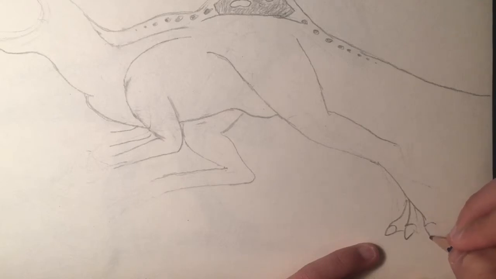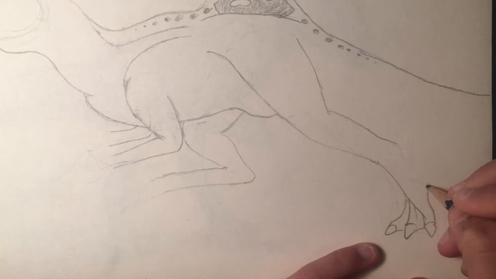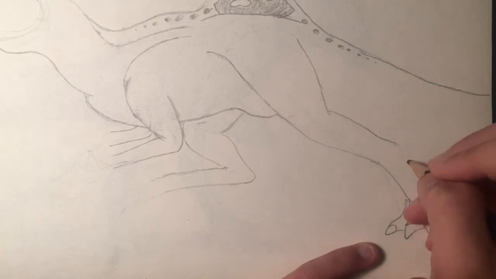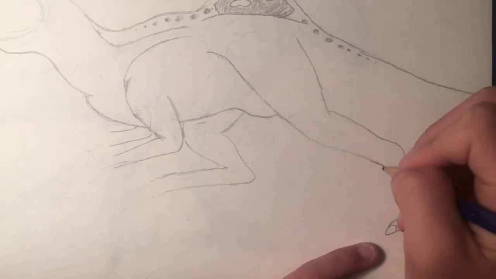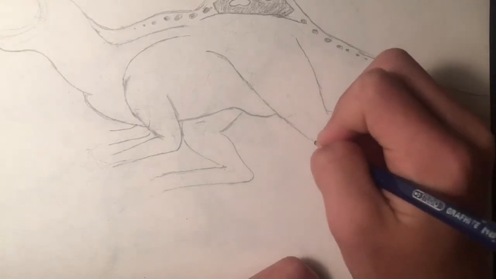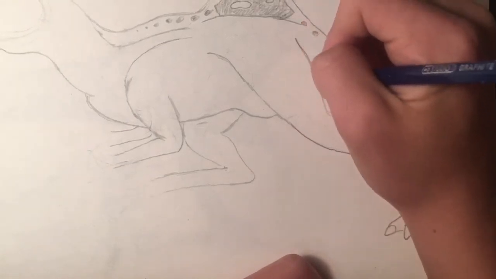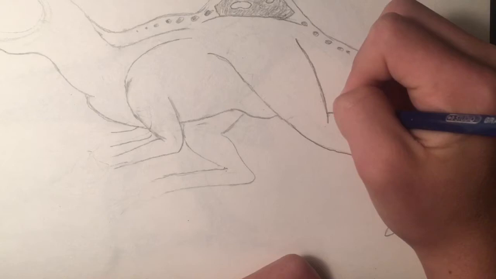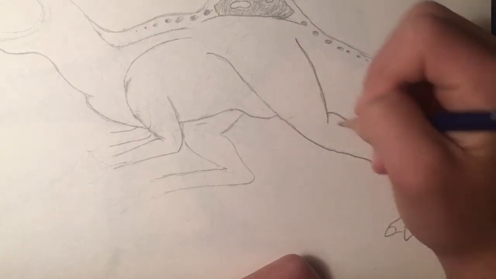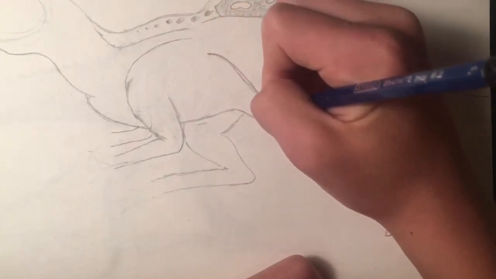Now, I'm just going to bring that back a little bit to there. It's the foot, the ankle comes up like that. You can bold out your drawing a bit more. I like making my drawings nice and bold, just so you can see it better and it smudges less and fades less.